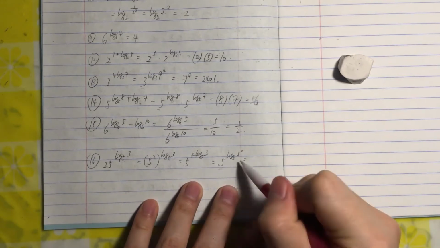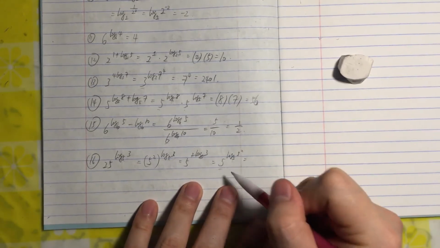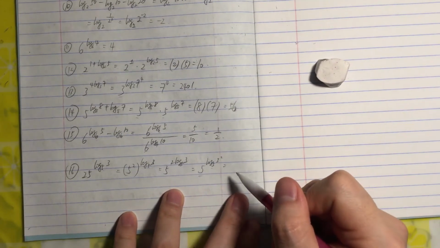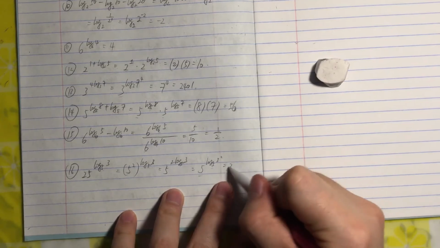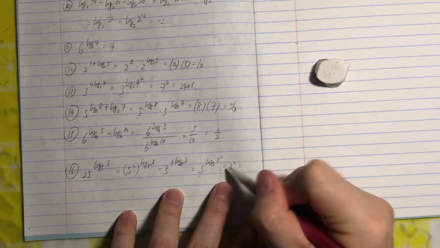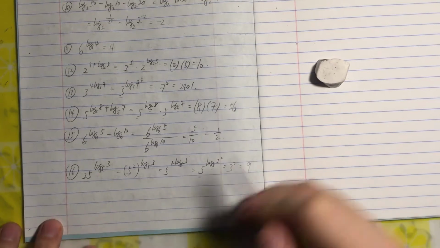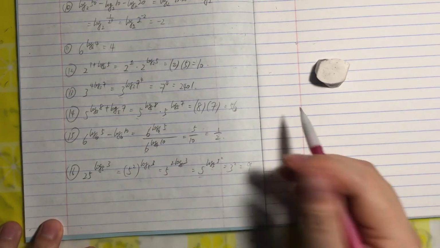Then when the base is the same, by the property of logarithm, I get 3 squared. And we know that 3 squared is 9. So this expression equals 9.